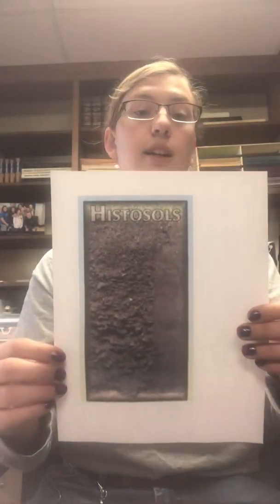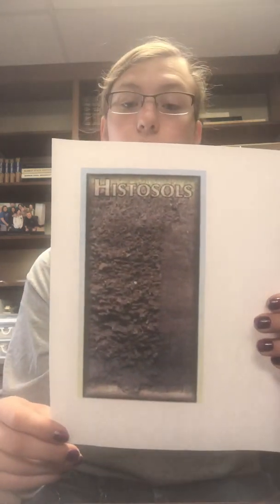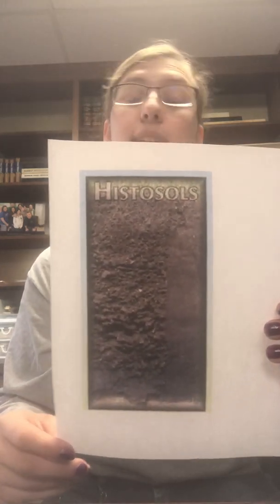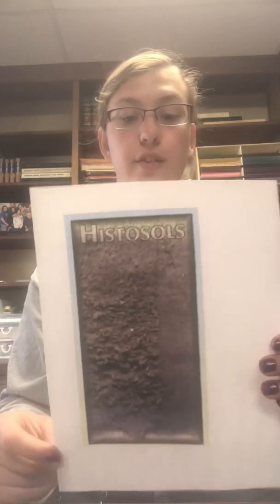Histosols is considered the organic soil order. Every soil order has multiple suborders, but usually there's a common one. The common suborder for histosols is hemist. In some countries, histosols is used for fuel. The word histos is Greek for tissue.